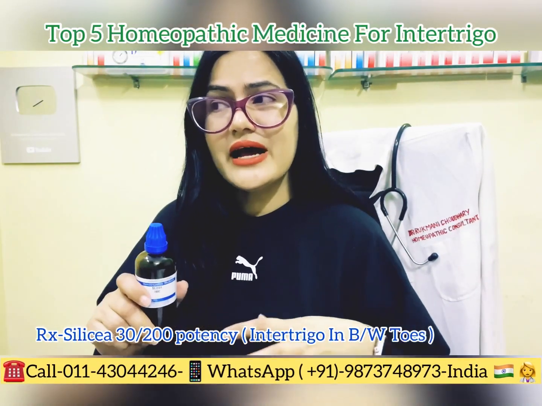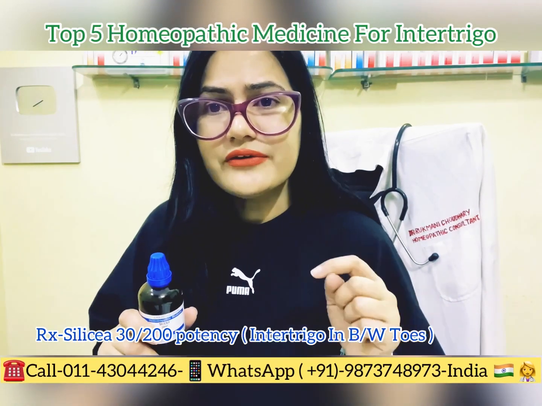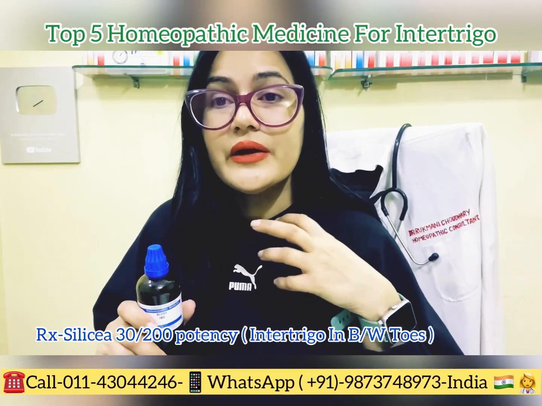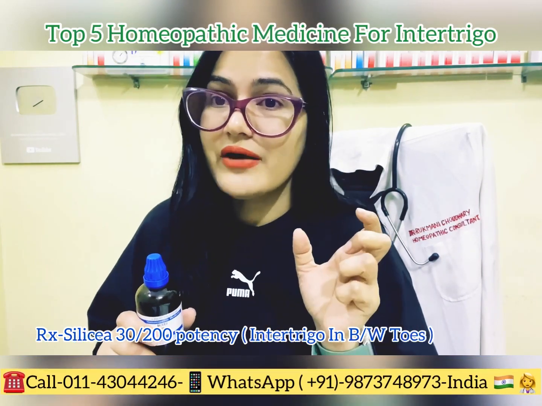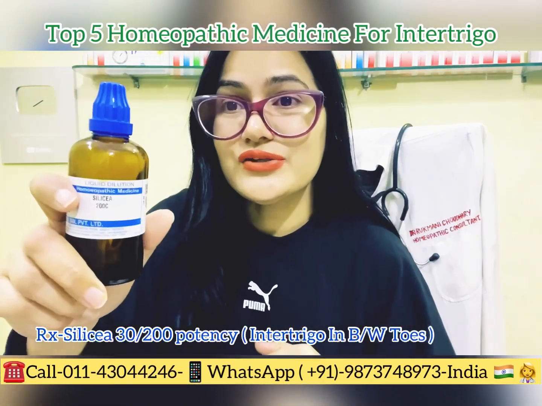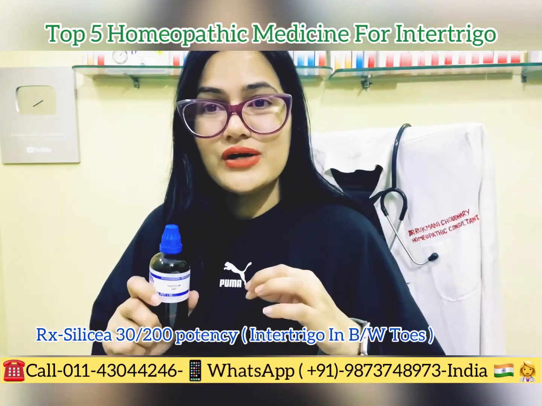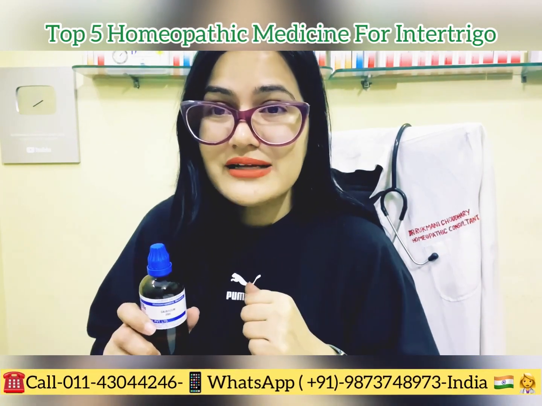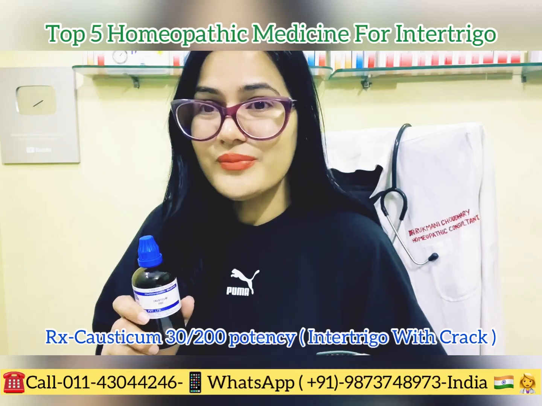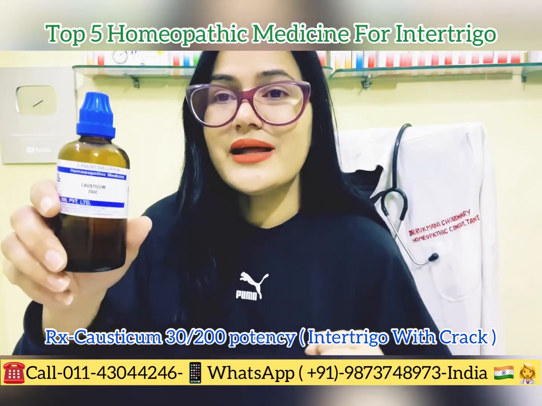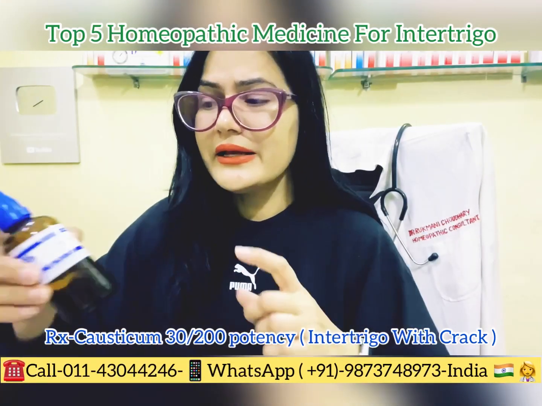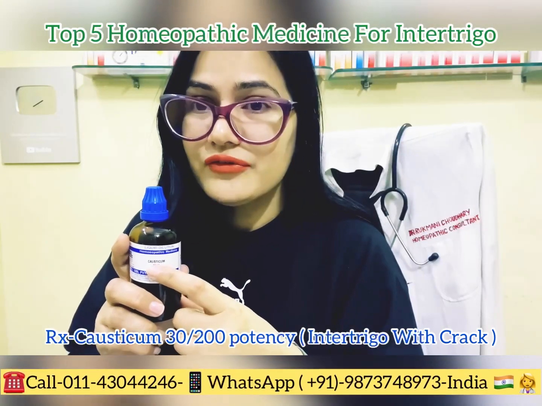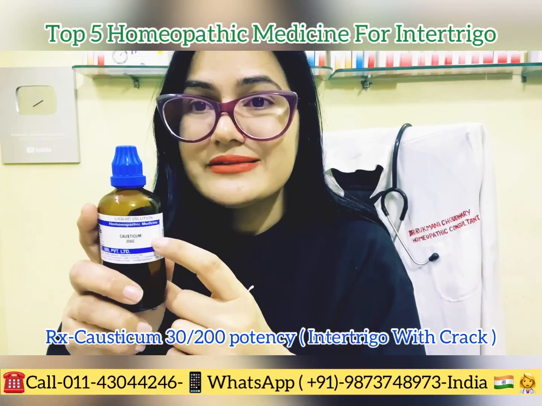Salicylic acid is given, almost specific for Intertrigo, when you have Intertrigo in the toes, and between the toes you have Intertrigo rash formation. In that case, you can use it, a very good medicine. Causticum almost tops the chart, and it is given when you have cracks. Causticum is a very good medicine even in old cases. The color can differ and the potency can differ, but always check the medicine's main name.